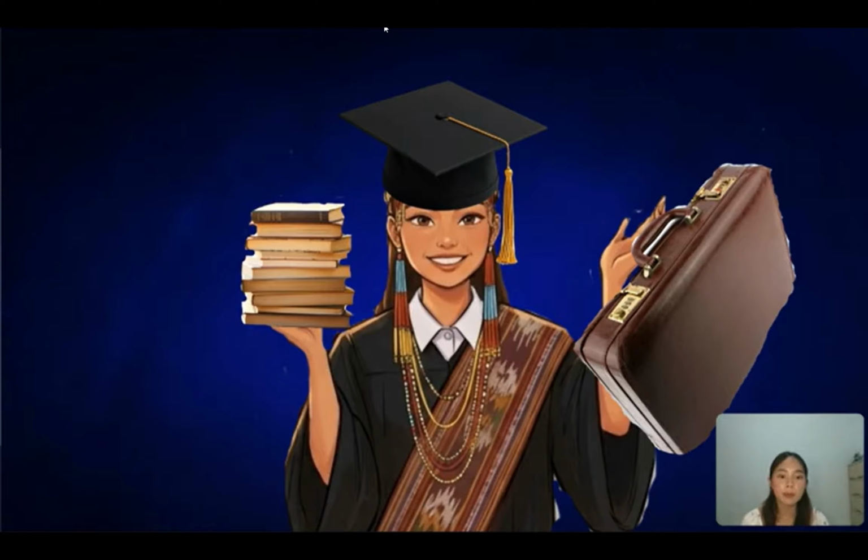Freedom is not just about whatever we want to do, but it comes with responsibility. When we use our freedom wisely, we grow as individuals and help create a better society.